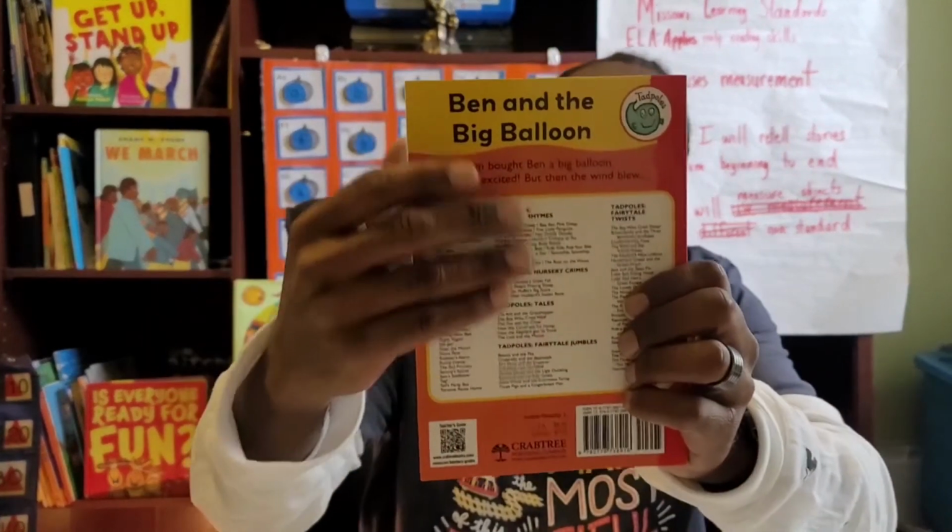This book is called Ben and the Big Balloon. You ready? I'm ready. So let's read this story. Ben and the Big Balloon. This is the front cover. This is the back cover. This is the spine. The person who wrote the book is the author, right. And the person who drew the pictures is the illustrator, correct. So Ben and the Big Balloon. Ben, Big, Balloon. They all start with B. Big, Ben, Balloon. Boy, ball, bump.